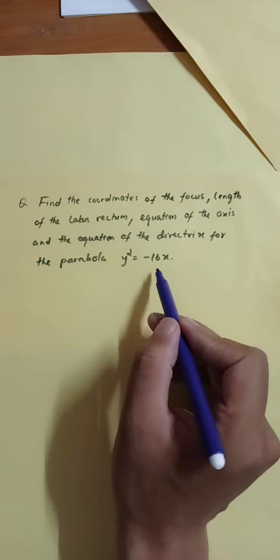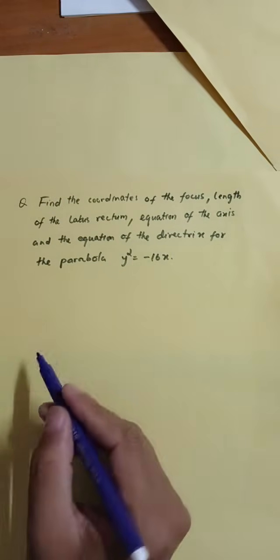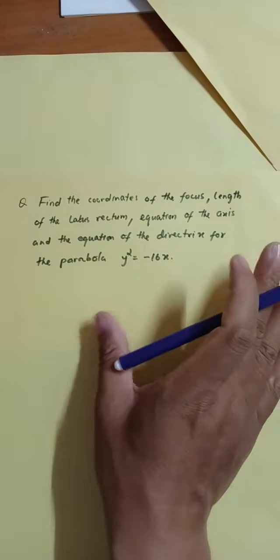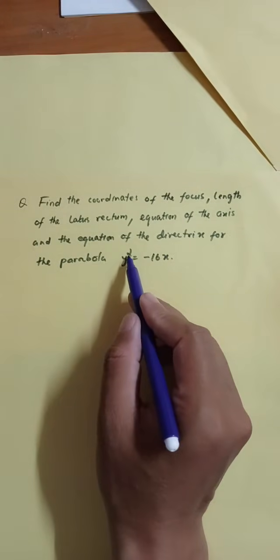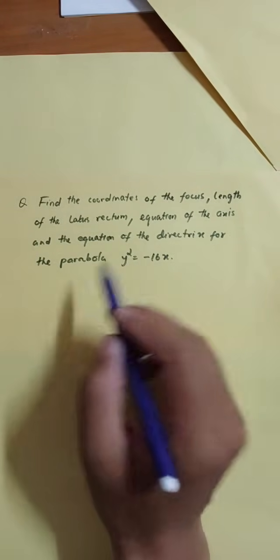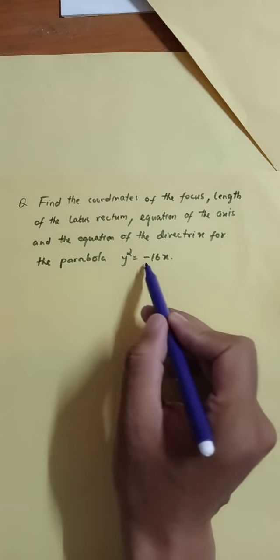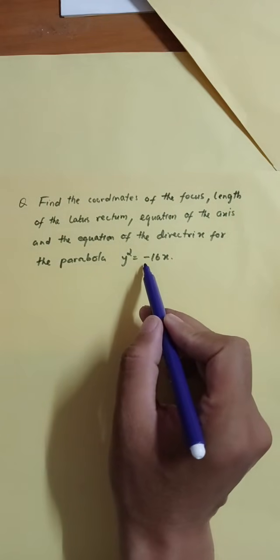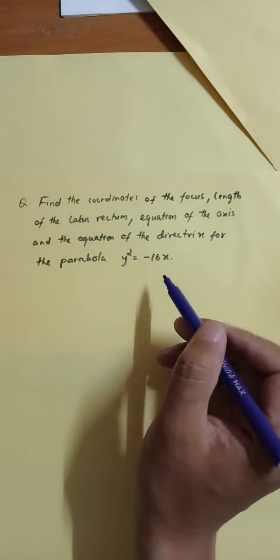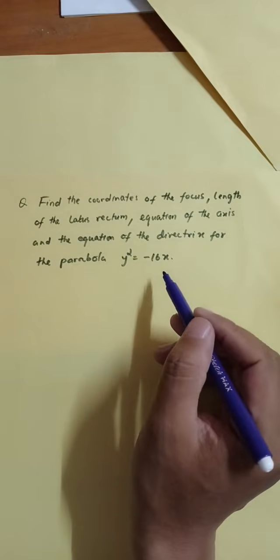Very simple. I just have to identify what type of parabola we have here based on the equation given. The standard equation has y square, so it should be either right-handed or left-handed. Then the next thing is the sign. The sign is negative, so it is a left-handed parabola.